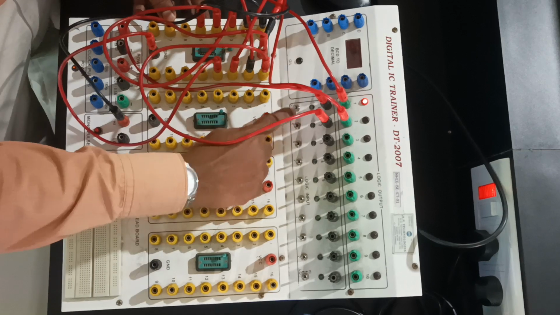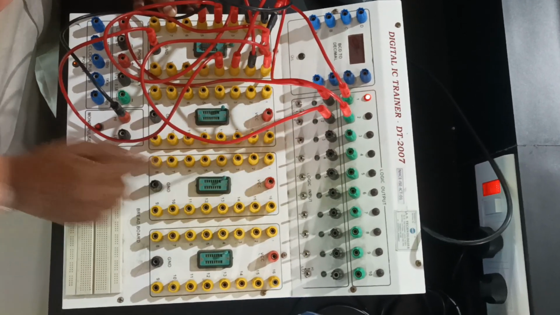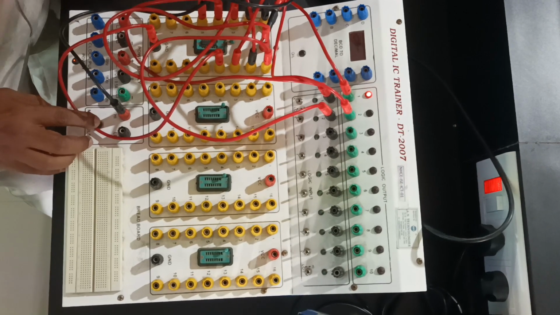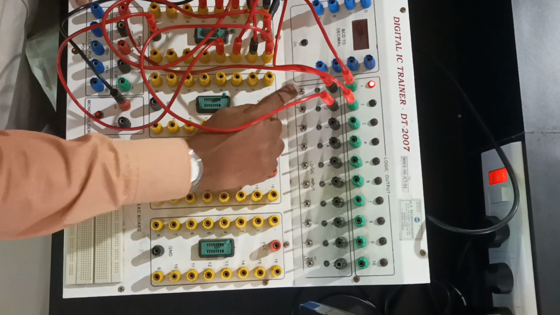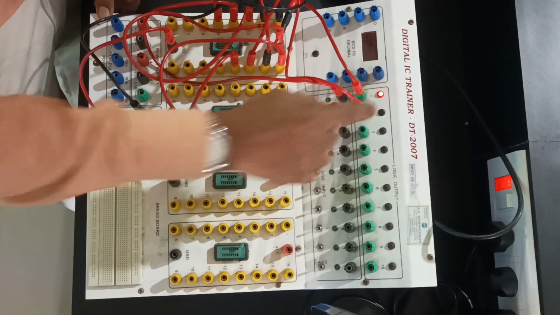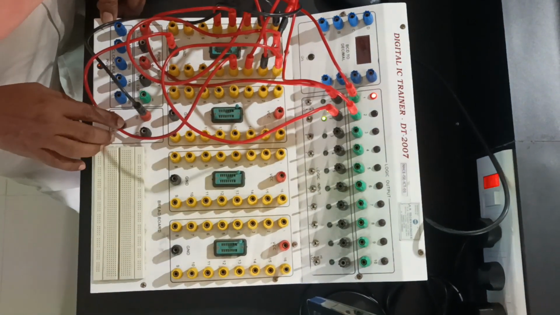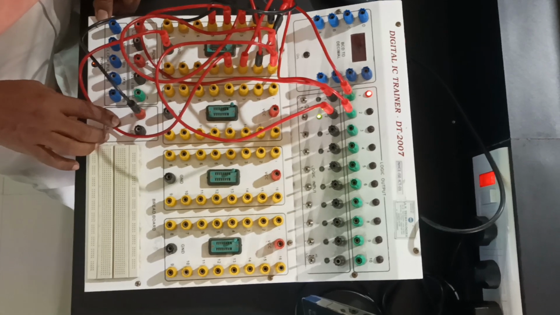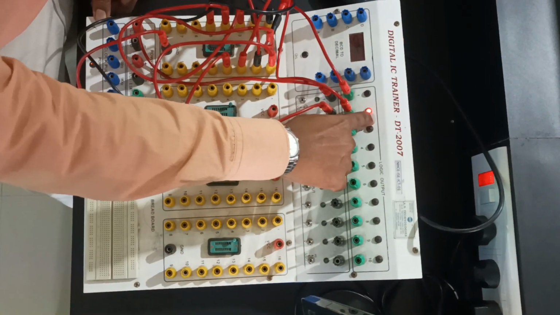Initially the inputs J and K are 0 0. You can see even if I give the clock pulse, there is no change in the output state. Second case, J is equal to 0 and K is equal to 1. Basically a reset should happen. That means here 0 should come, here 1 should come. Now let us apply the clock pulse and see what change happens. I am applying the clock pulse, and as expected, we can see it is a reset operation.